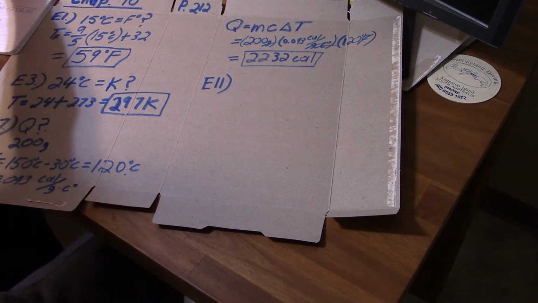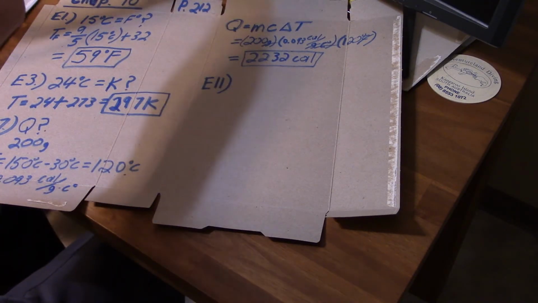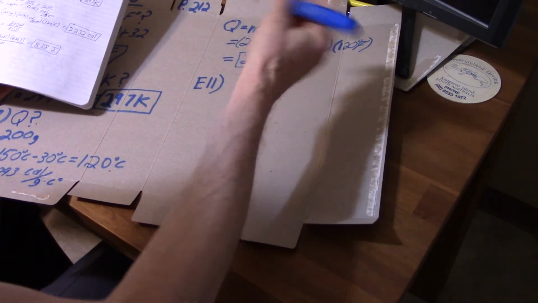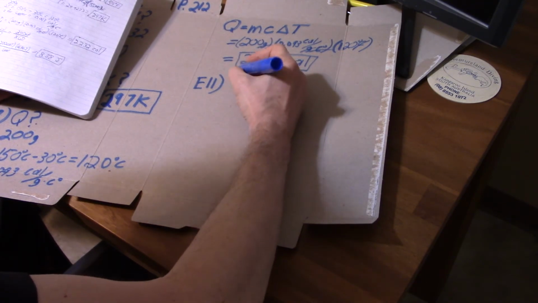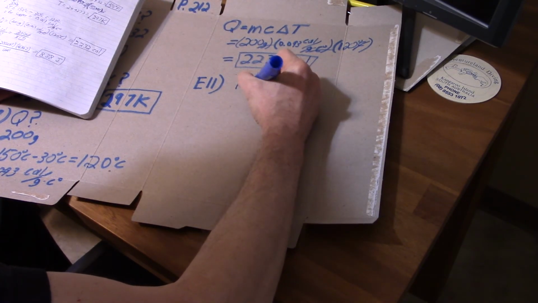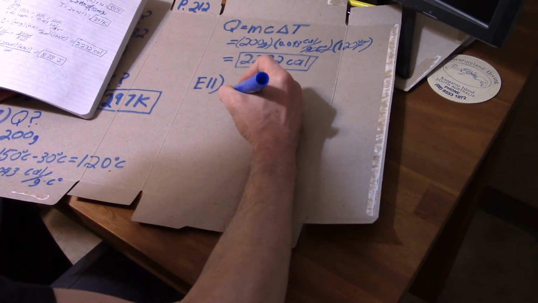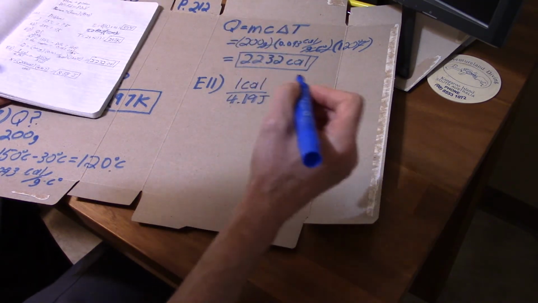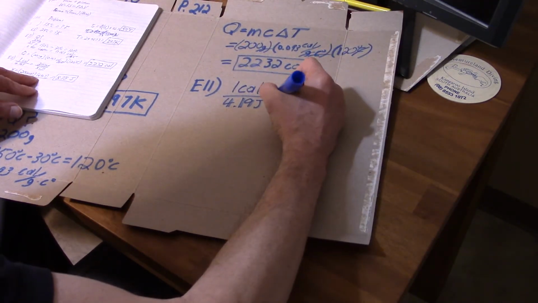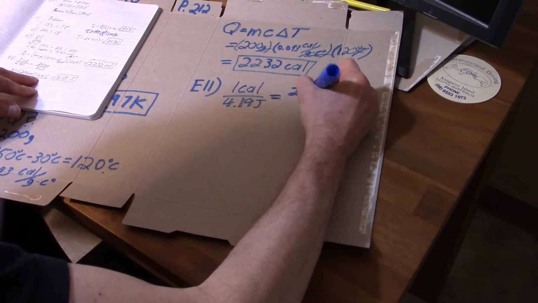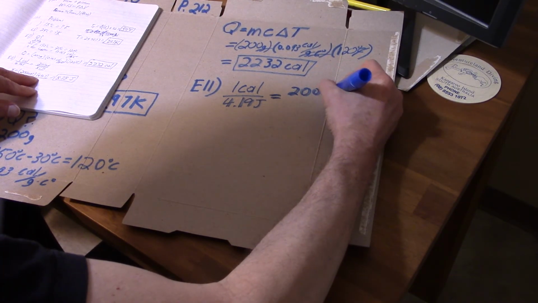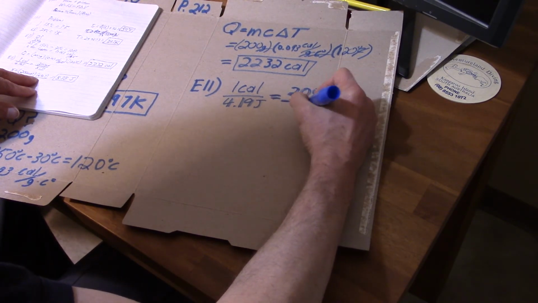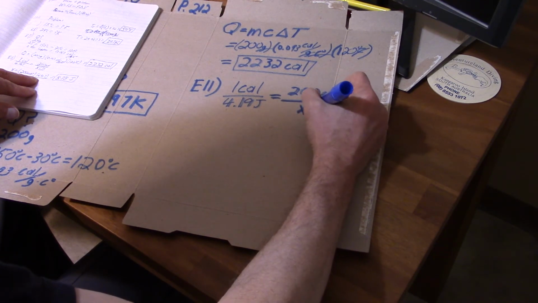That's in the book. You can find it in there just like I did. You've got to read the book. So you set up, we've done this many times. 1 calorie is equal to 4.19 joules. And they're giving us 200 calories and it's equal to X. We're looking for that, and it's going to be in joules.